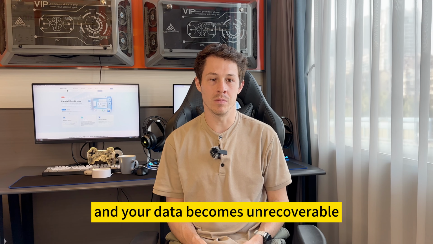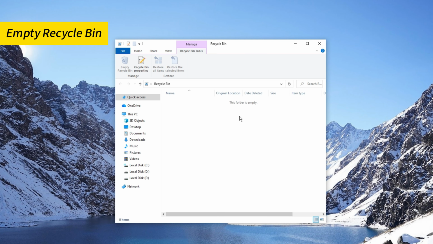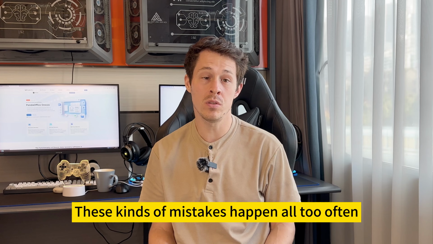4. Human error. We've all been there. Forgetting to save a file after editing, closing a program before it finishes saving, or accidentally deleting something and emptying the recycle bin. These kinds of mistakes happen all too often.